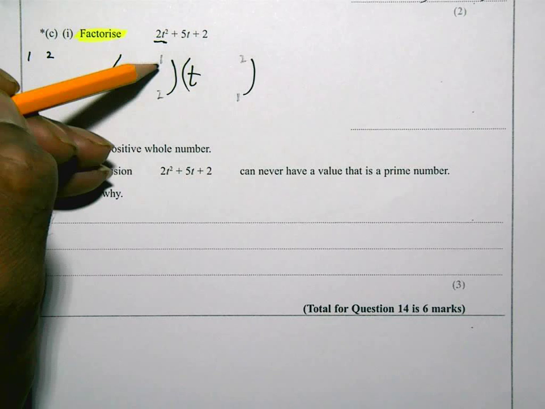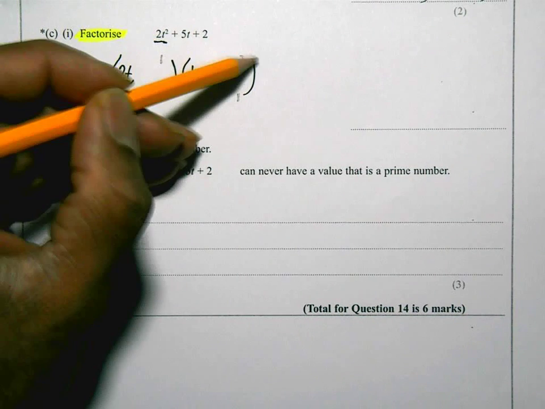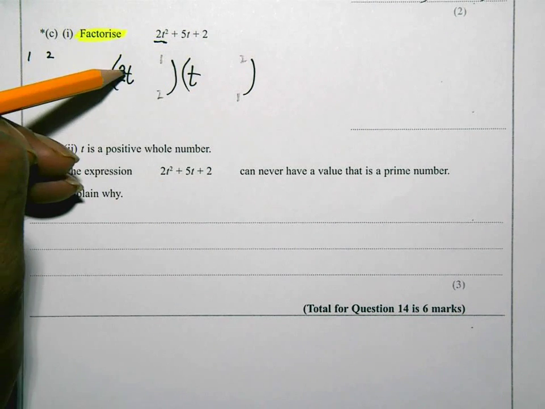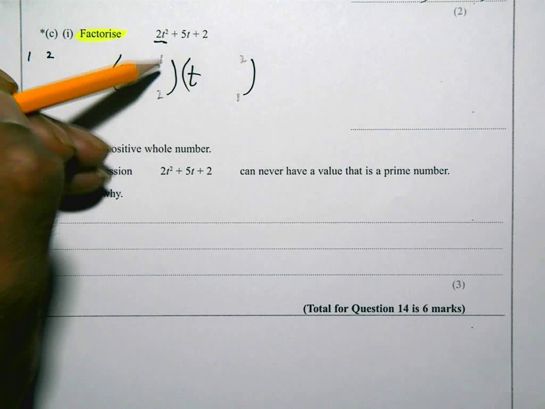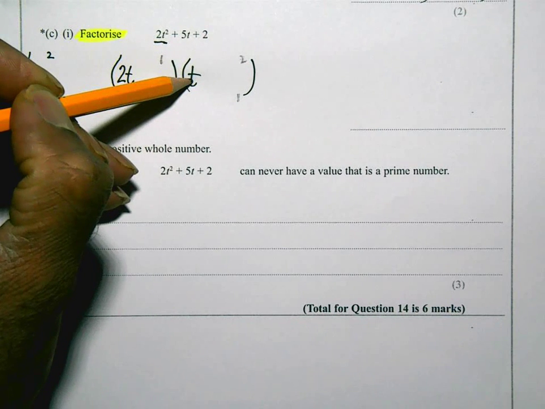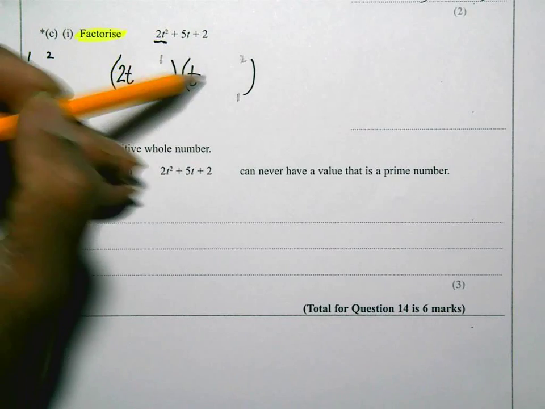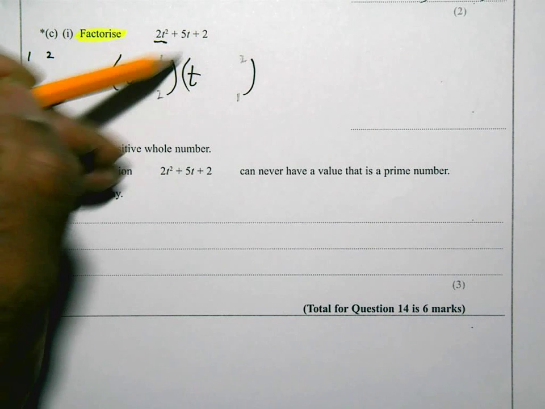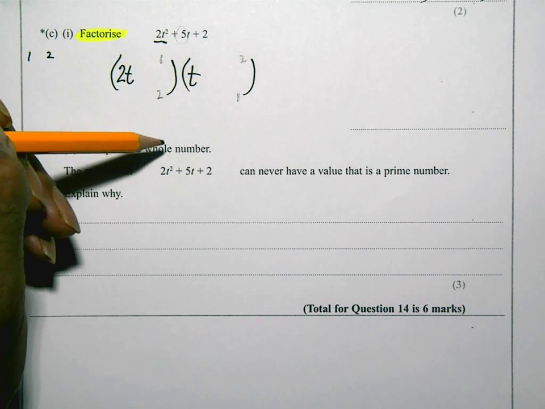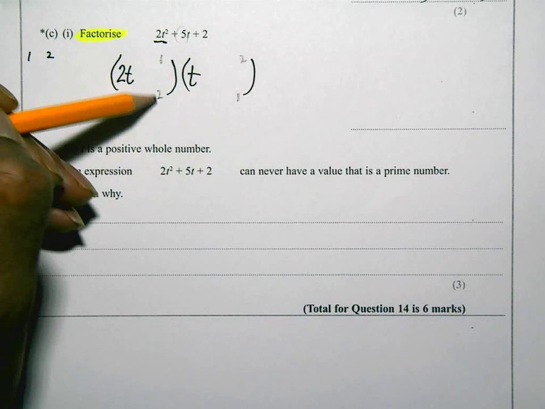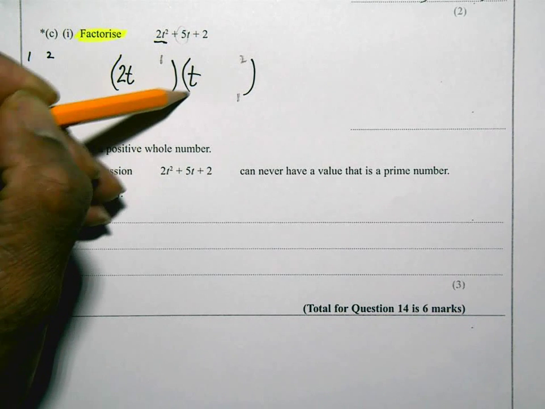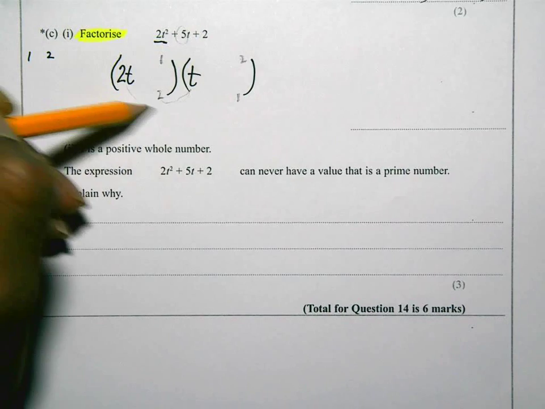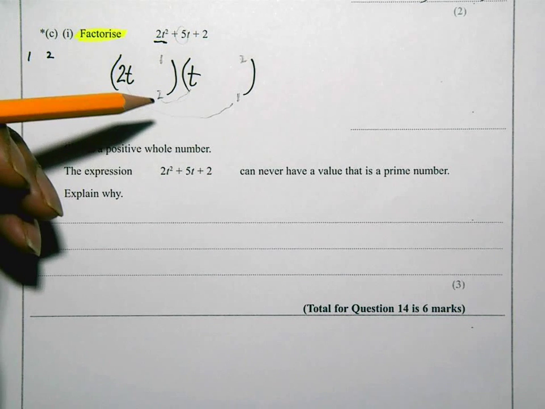So if it was 1 and 2, then I'll have 2 times 2, which is 4, and 1 times t, which is 1t, and added together, 4t add 1t will give me the 5t. Let's just check this other one to make sure I haven't made any mistakes. So 2 times t is 2t, and 2t times 1 is 2t, and that adds up to 4t, which is not right.